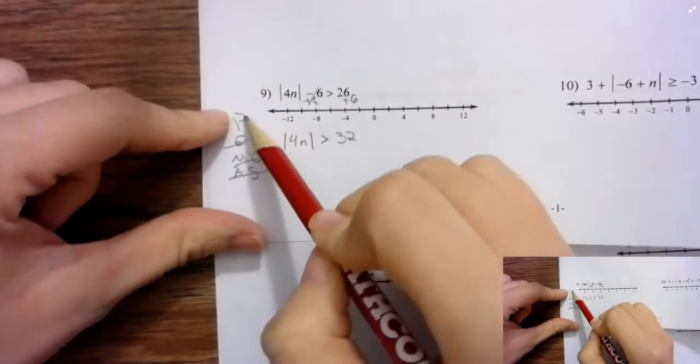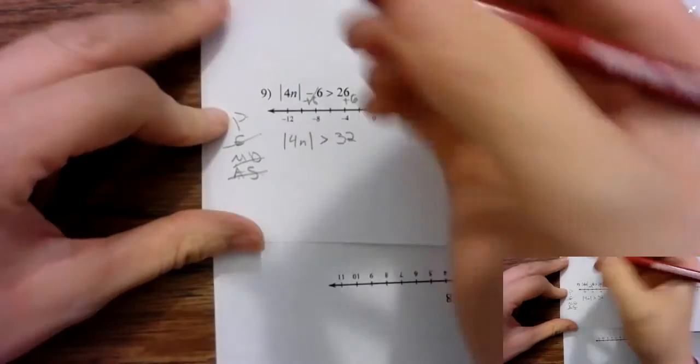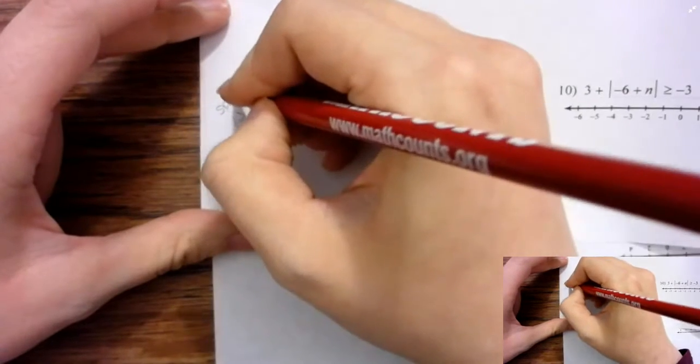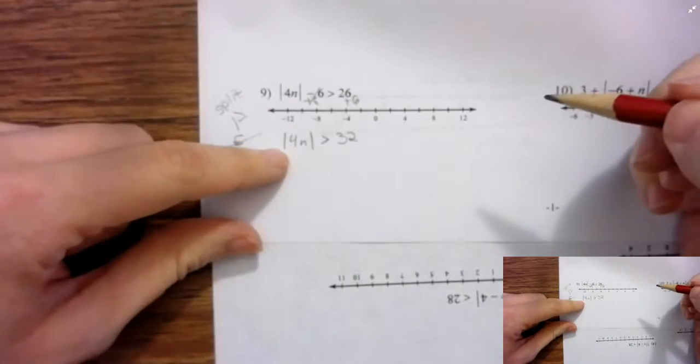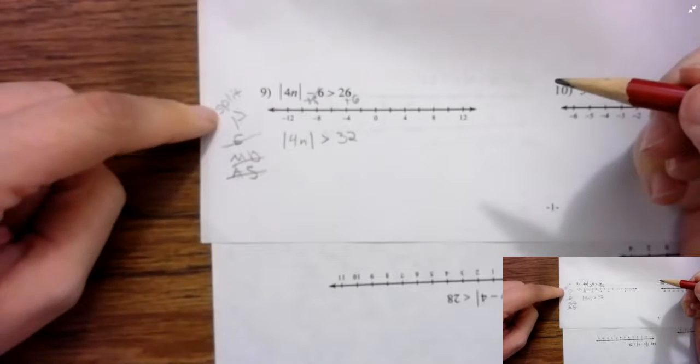And now we're at our parenthesis or grouping symbol step. And if you recall from yesterday, that means you need to split your absolute value inequality, in this case, into 2. And again, that is the step that kids tend to forget.